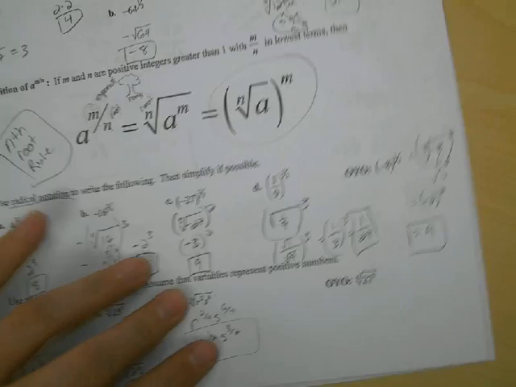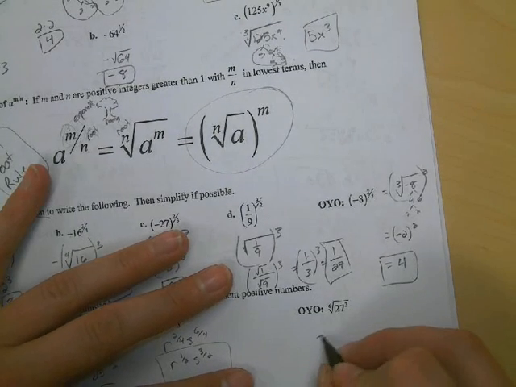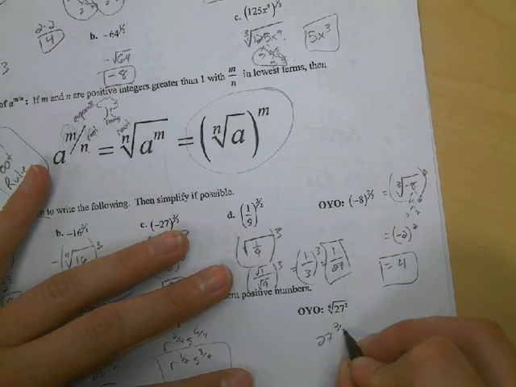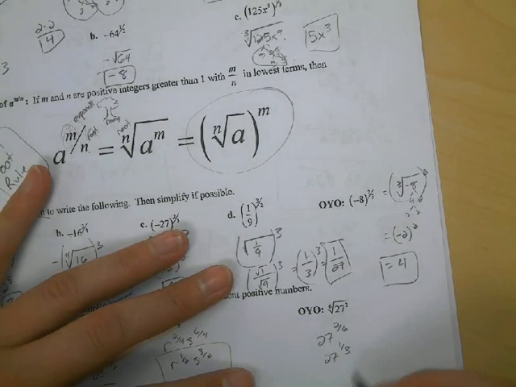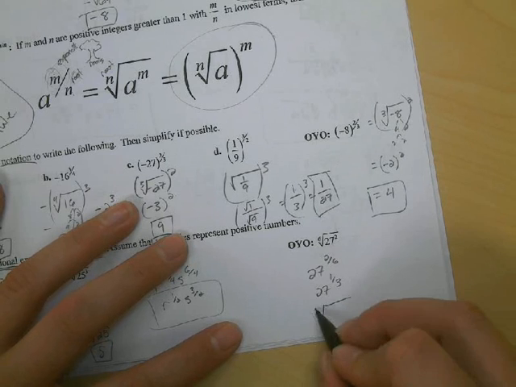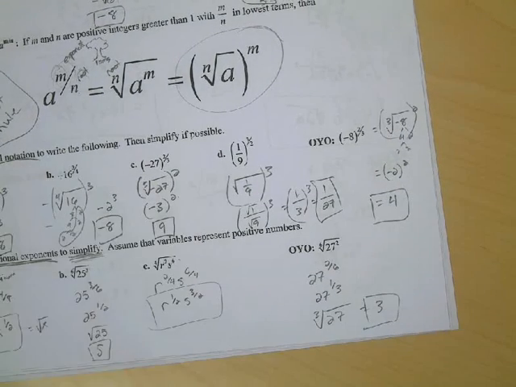One more of those. You should hit pause and see if you can do it, but here we go. 27 to the 2/6, 27 to the 1/3. This is a number I can do something with. The cube root of 27 is equal to 3. So that is it for those nice easy ones.